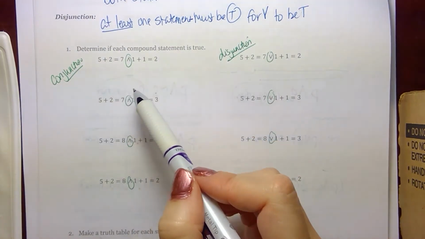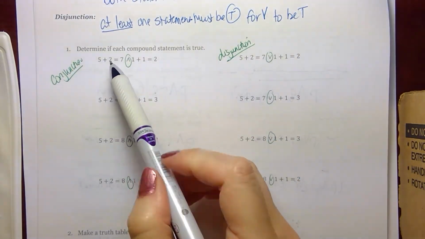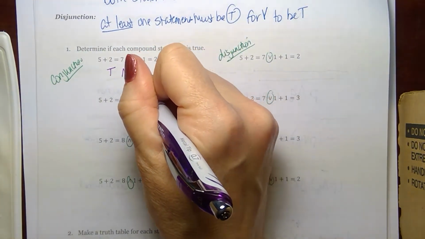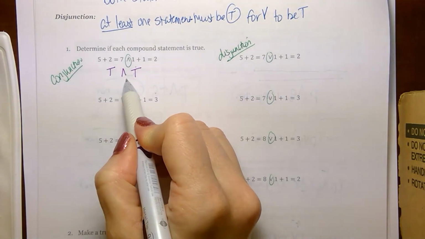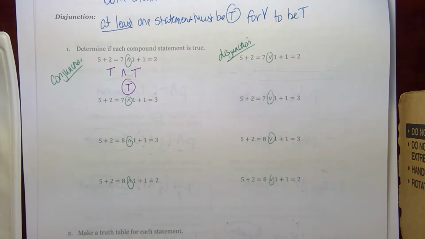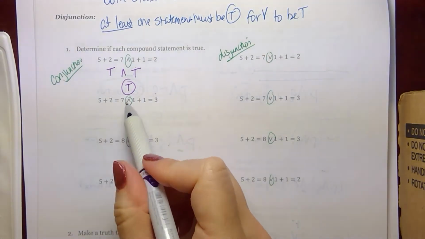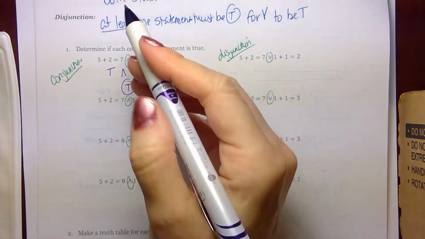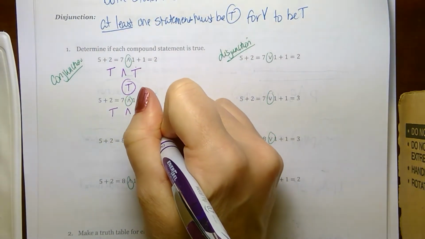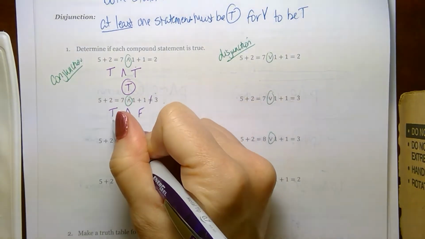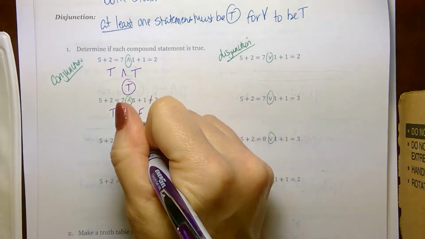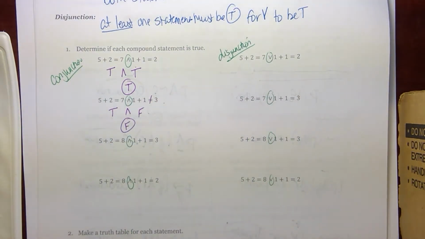Well, let's look at the first row. 5 plus 2 is 7, that's true. 1 plus 1 is 2, that's true. If it's a conjunction and both of them are true, then the whole compound statement is true. Let's move on down these conjunction statements. We already said 5 plus 2 is 7, that is true. What about 1 plus 1 is 3? No, 1 plus 1 is not 3, so that one's false. If I've got true and false, well, it's a conjunction. They're not both true, so that conjunction is false.